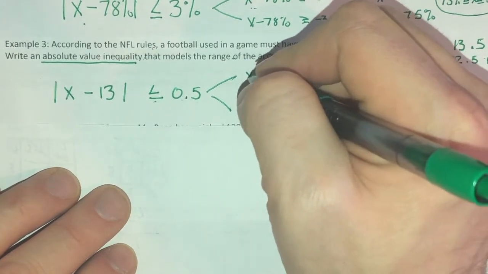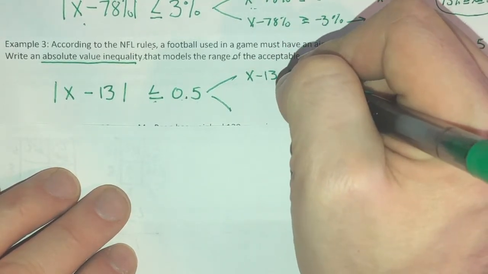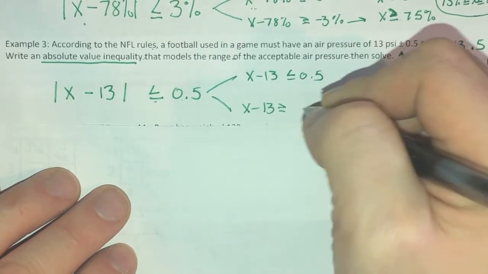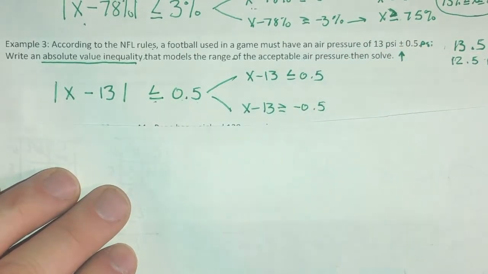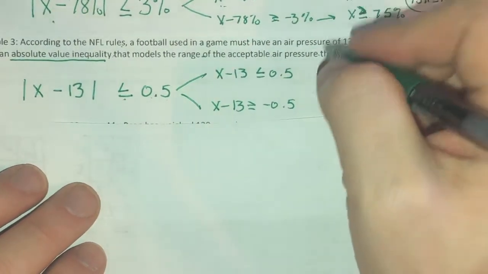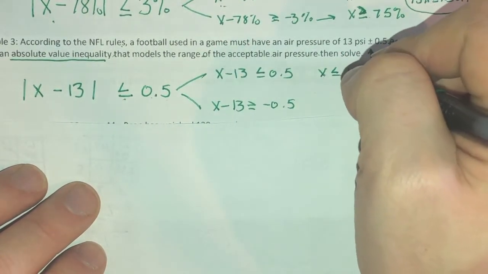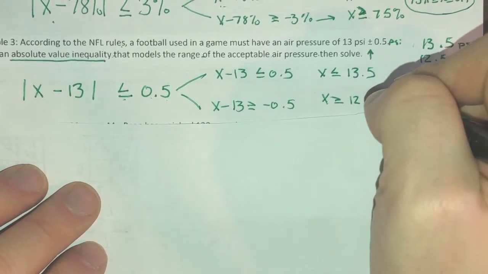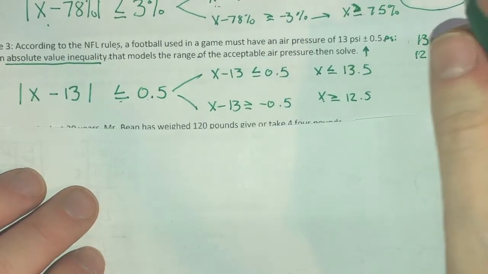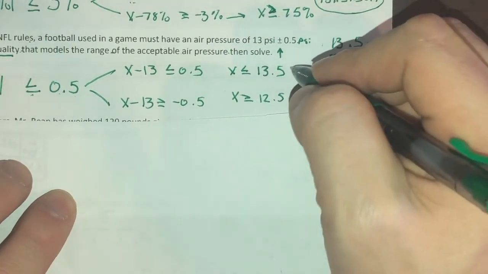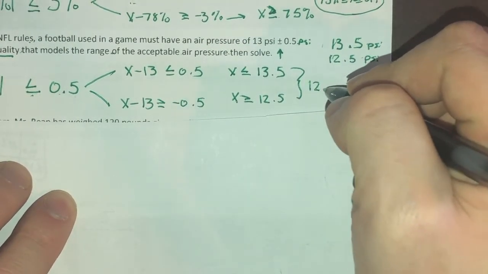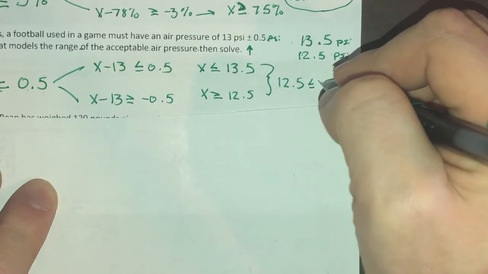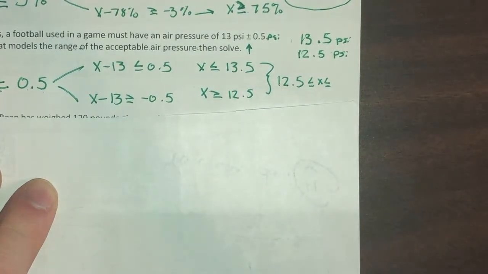Now I split it. x minus 13 less than or equal to 0.5, x minus 13 greater than or equal to negative 0.5. Okay, we add 13 on both sides. We get less than or equal to 13.5. We get greater than or equal to 12.5. We wrap it together, put it in a little Christmas gift or holiday gift, whatever you prefer, like a Hanukkah gift.